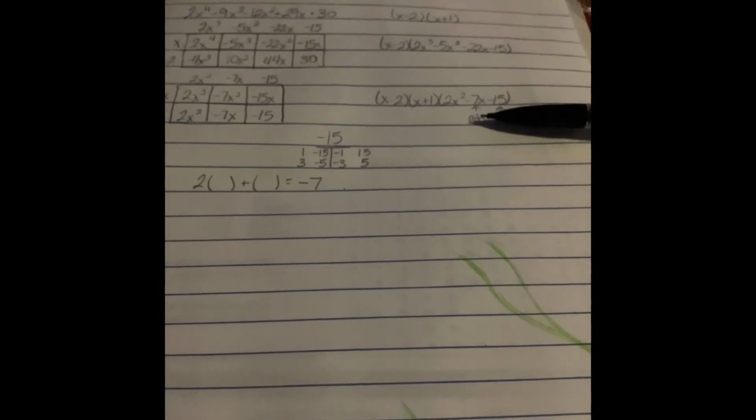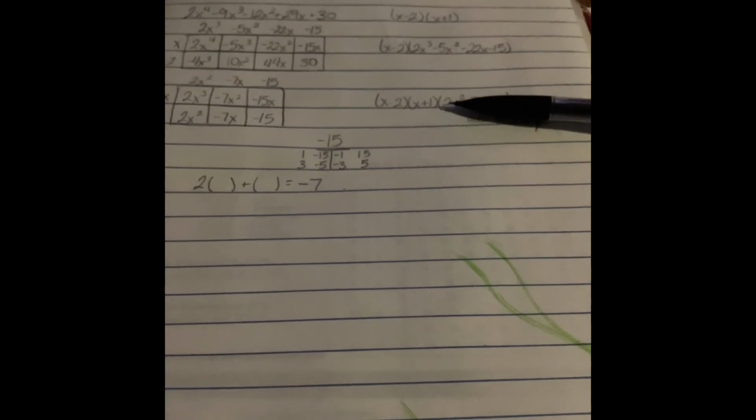Because it is a multiple choice question, if you want to multiply the 2 in front to see if you get that 2x squared minus 7x minus 15, you can. But I think it's a really good opportunity to show you how to factor when your a value, what's in front of your x squared, is more than 1.